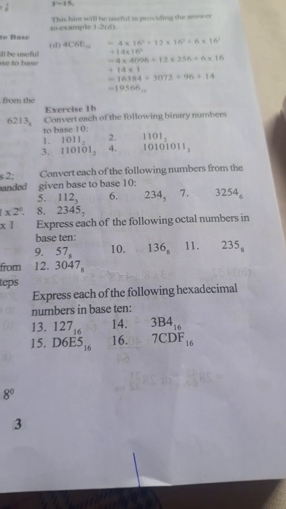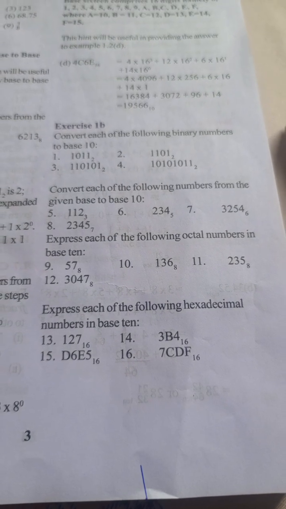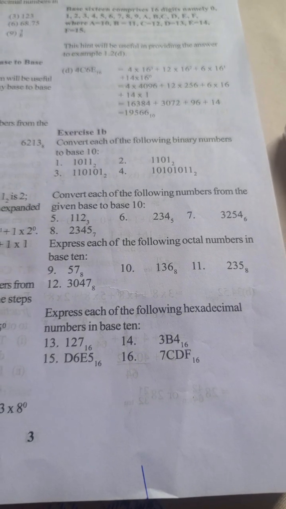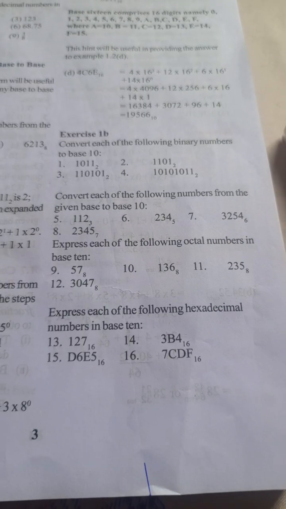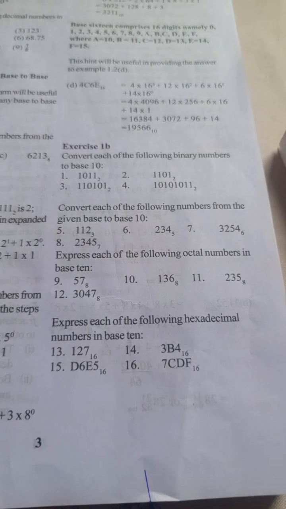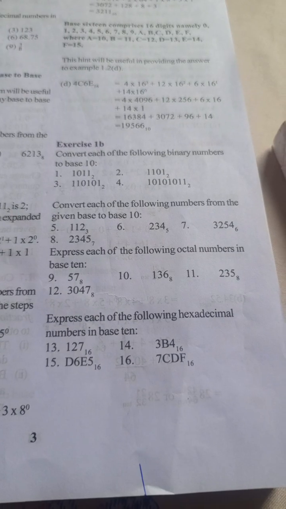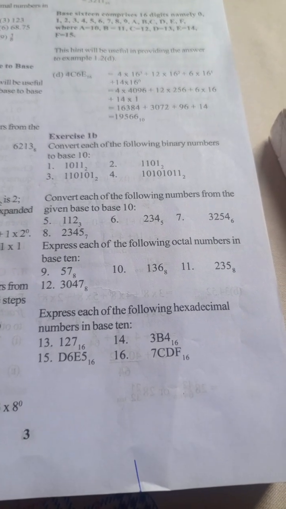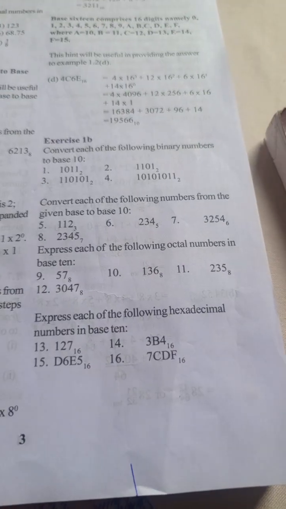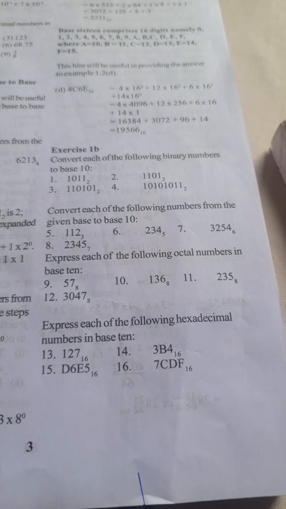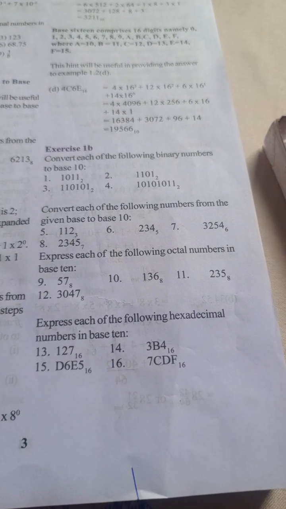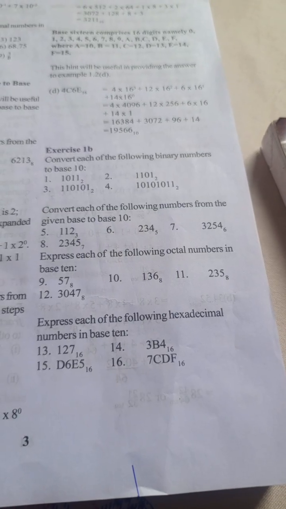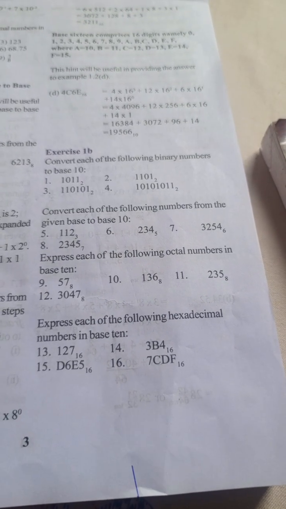The question reads: express each of the following hexadecimal numbers in base 10. Hexadecimal: hexa is 6, deci is 10, so hexadecimal means 16. The numbers are in base 16, and we are to express them in base 10.